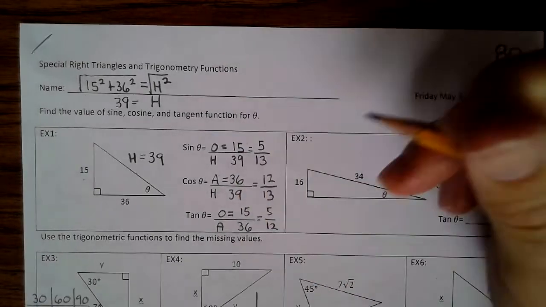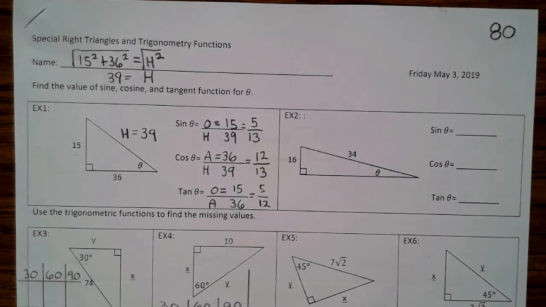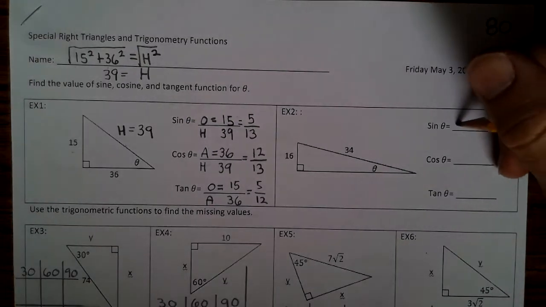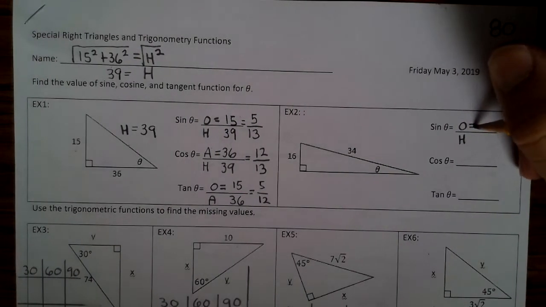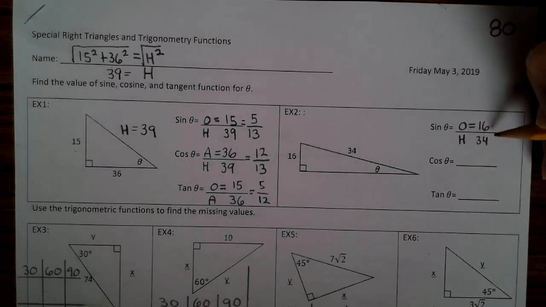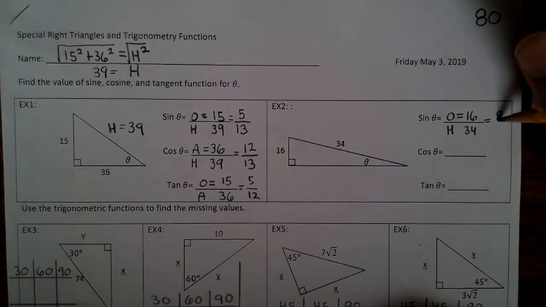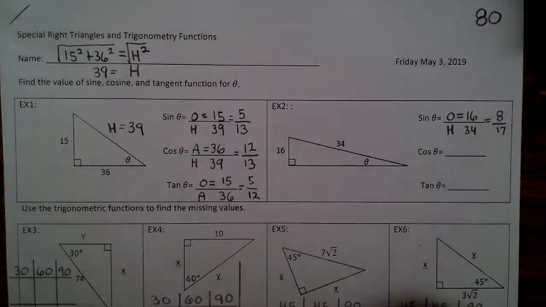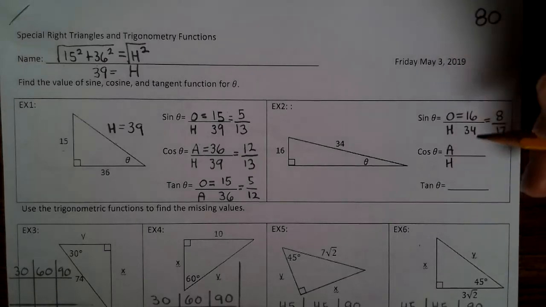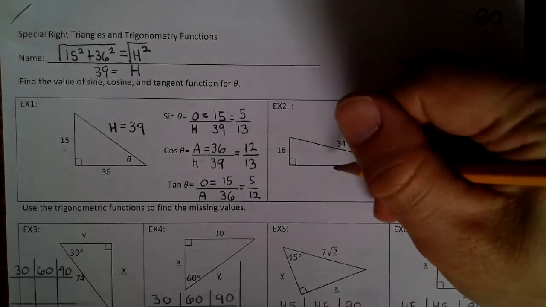Okay, go ahead and finish up example 1. All right, now let's take a look at example 2. Now, sine of theta is opposite over hypotenuse. So opposite is 16, and the hypotenuse is 34. And that reduces to be 8 divided by 17. Now, cosine is adjacent over hypotenuse. Well, we need to find the adjacent, so we're going to use Pythagorean theorem.